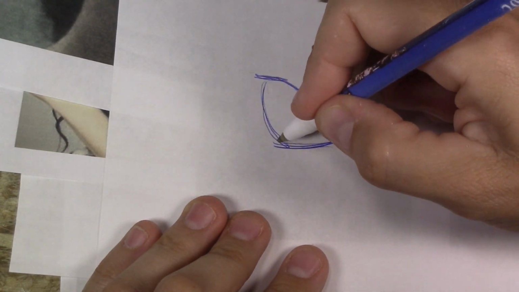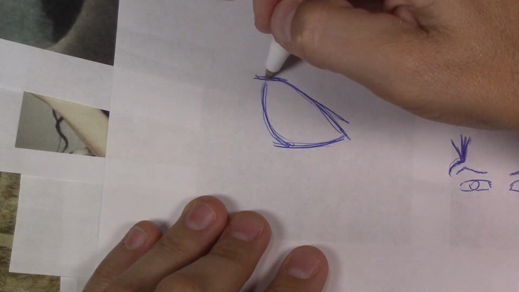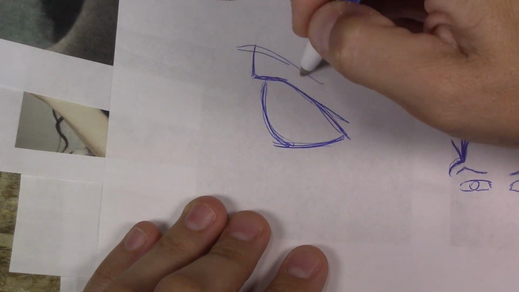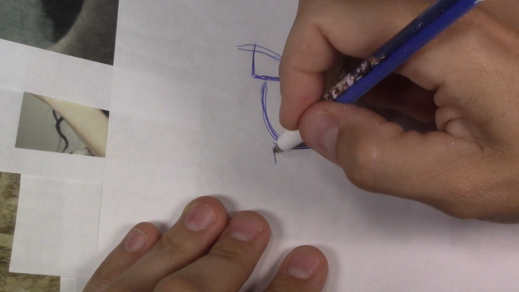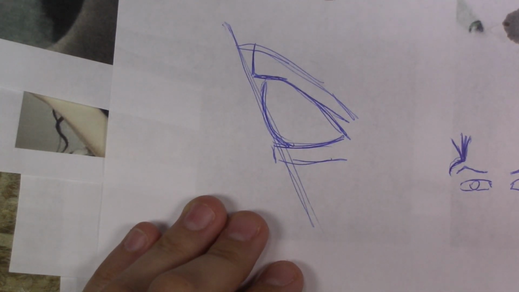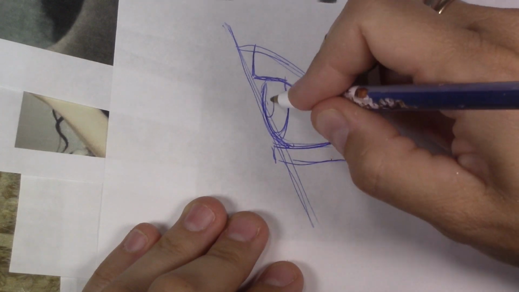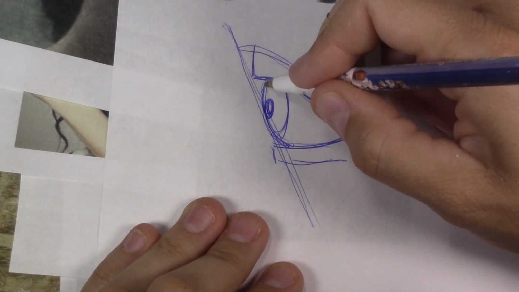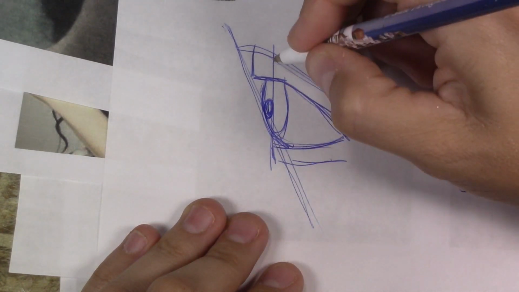The right way to do the eye is like this. So this part here is more outside than this one. There's an inclination right here. Okay? And what I can see in mine is that they're lined up.